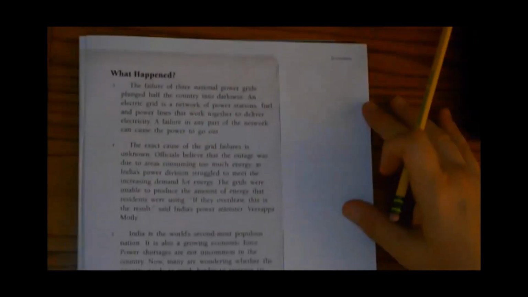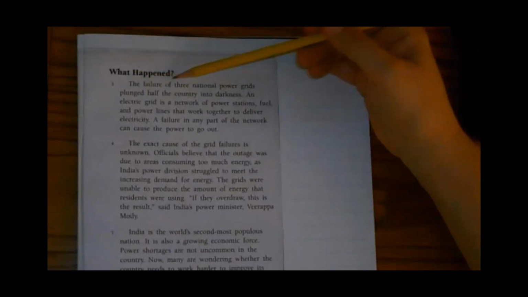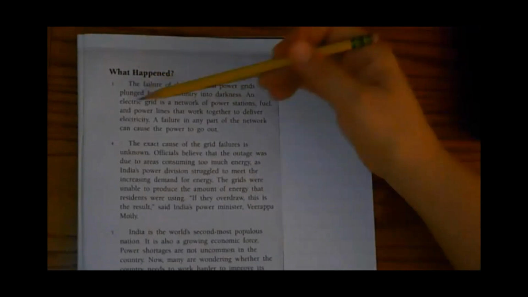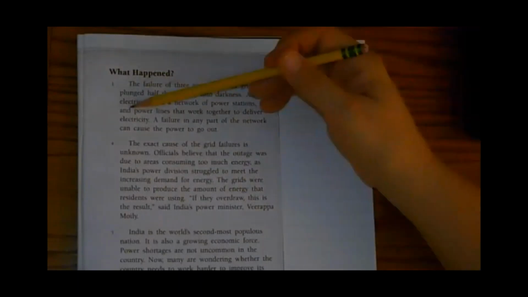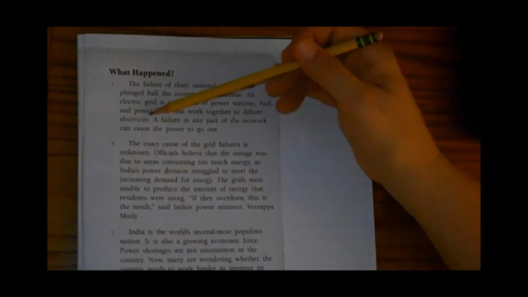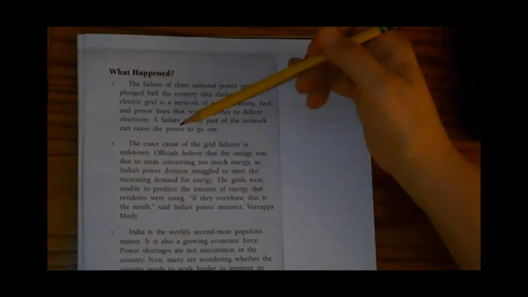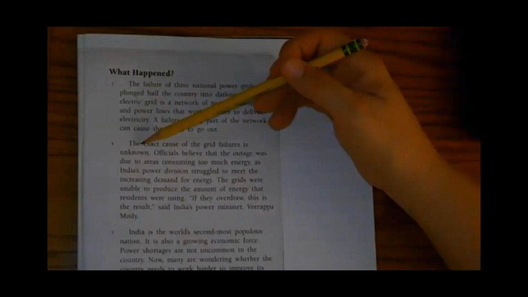Next page, paragraph 3. What happened? The failure of 3 national power grids plunged half the country into darkness. An electric grid is a network of power stations, fuel, and power lines that work together to deliver electricity. A failure in any part of the network can cause the power to go out. The exact cause of the grid failures is unknown.